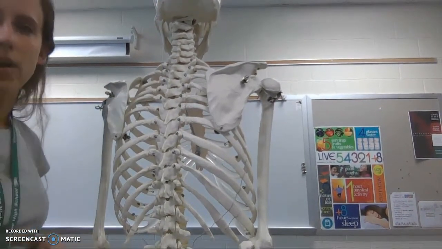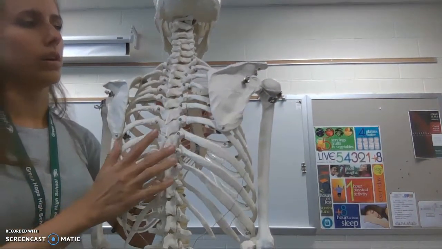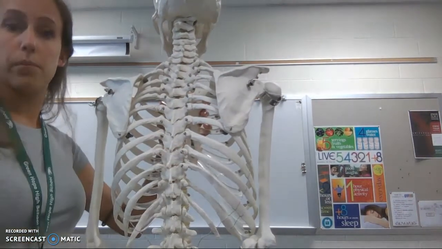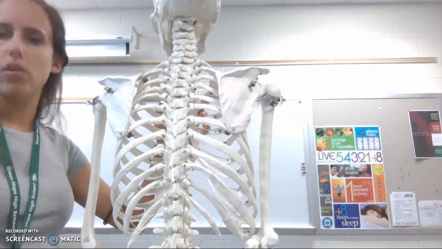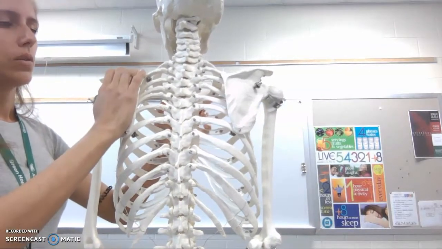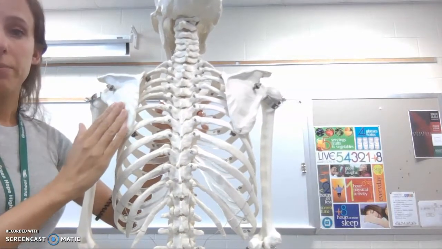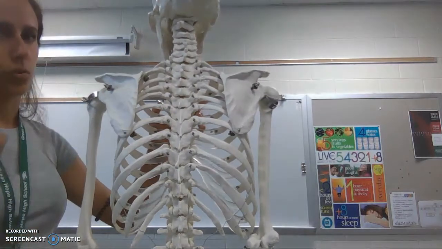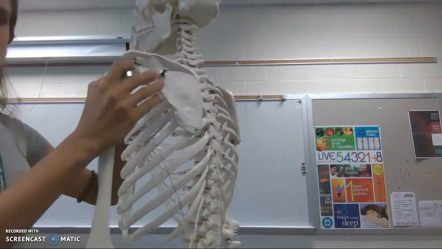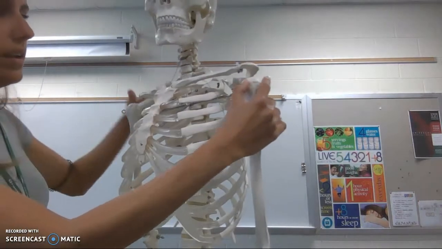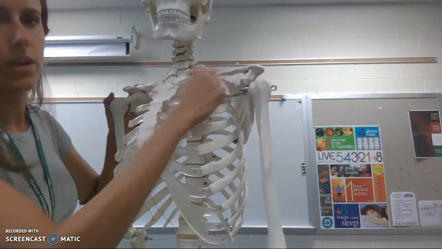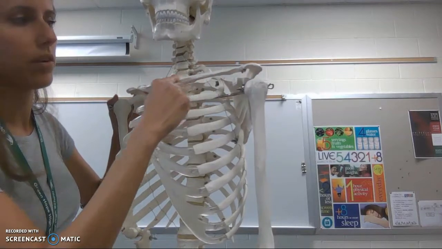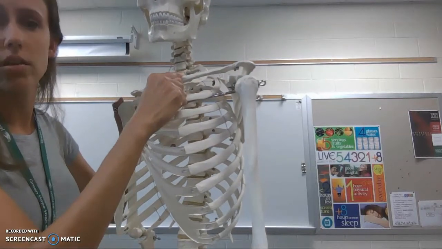Let's talk about our appendicular skeleton, and we're going to first talk about the upper body, the arm and the shoulder girdle. So this bone here is called the scapula, commonly known as your shoulder blade. And this bone here is called your clavicle, commonly known as your collarbone.